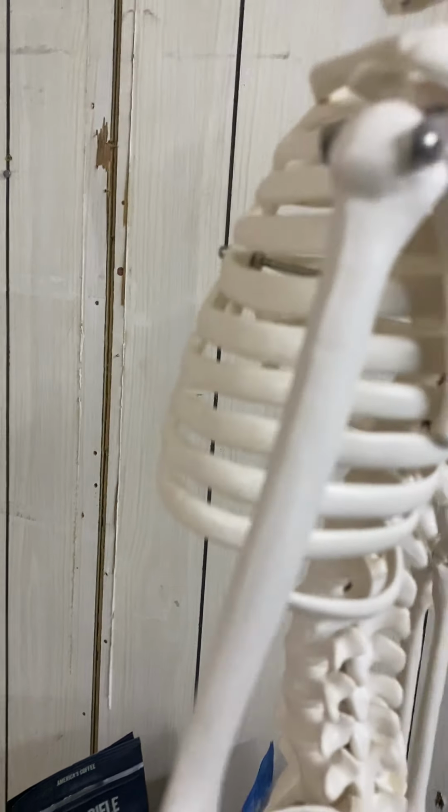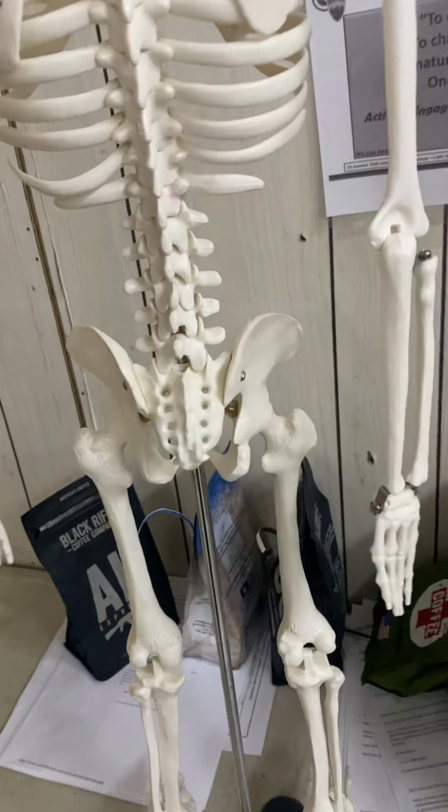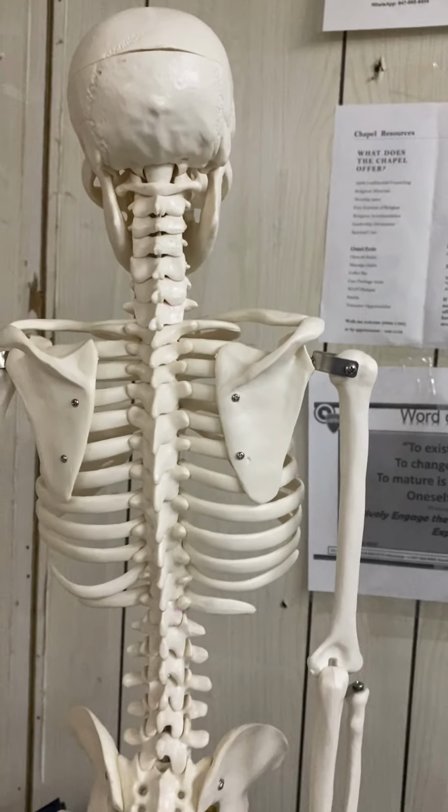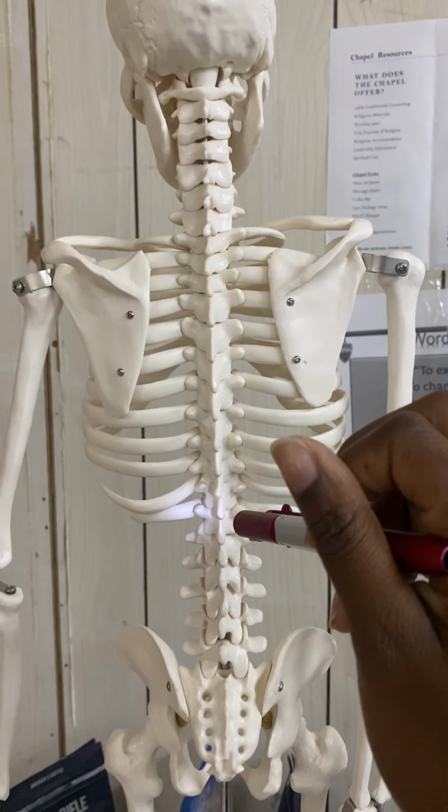And thoracic vertebrae. Sorry, I'm turning around. Your thoracic vertebrae would be T1 through 12, which makes it 12 vertebrae, and that goes from here to the end of your ribs.